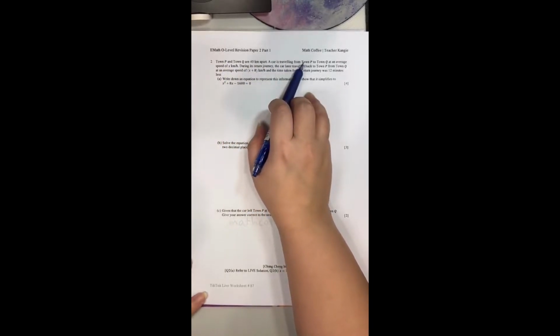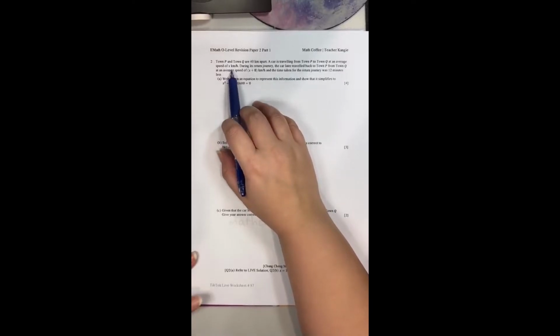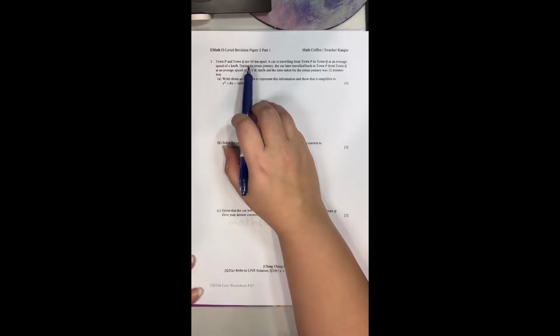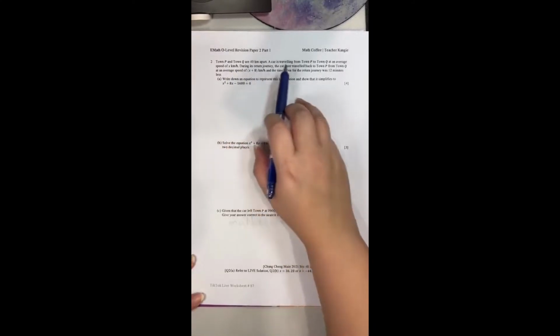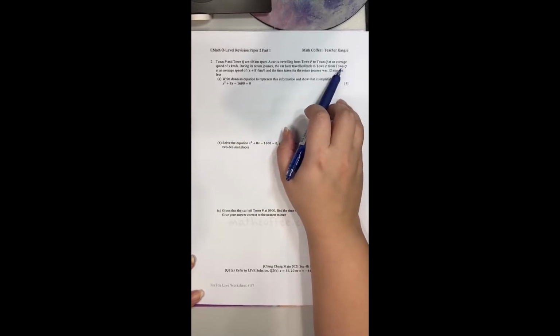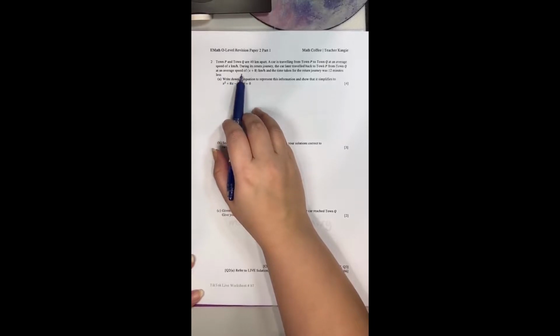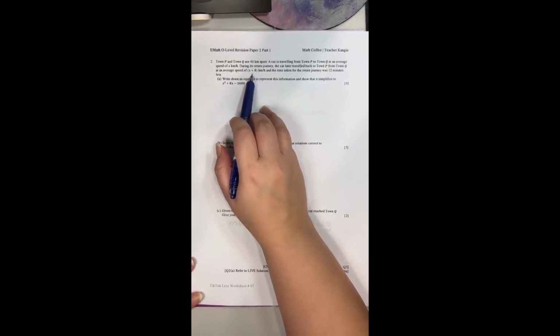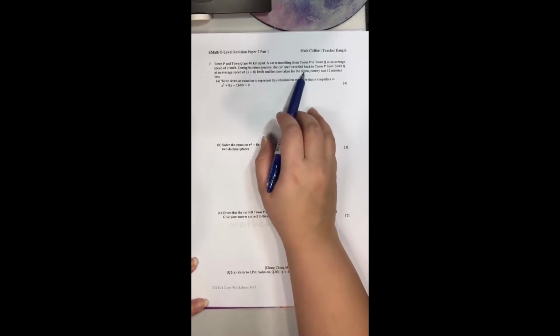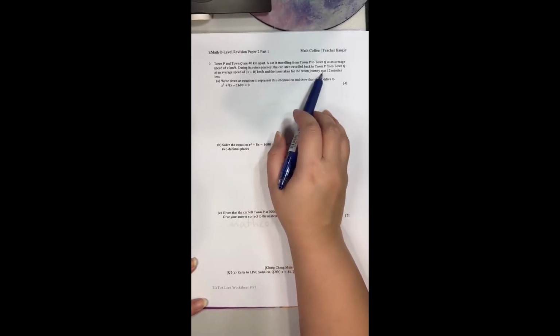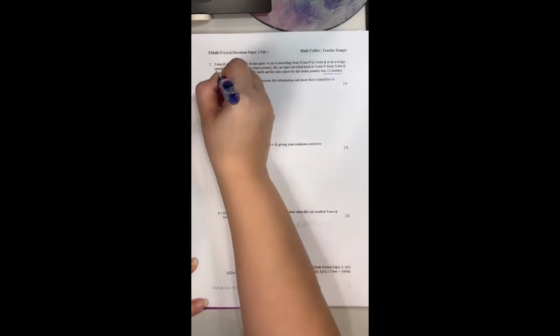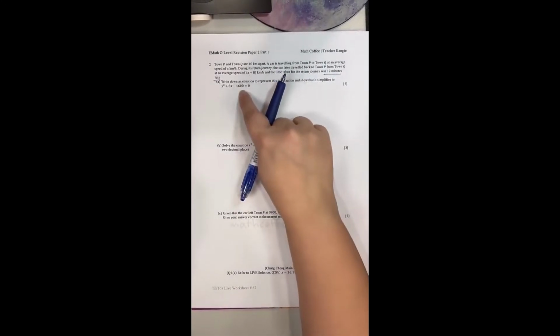A car travels from P to Q at an average speed of x km per hour. During its return trip, the car traveled from Q to P at an average speed of x plus 8 km per hour. The time taken for the return trip was 12 minutes less. So they want you to write down an equation and show that it simplifies to this.